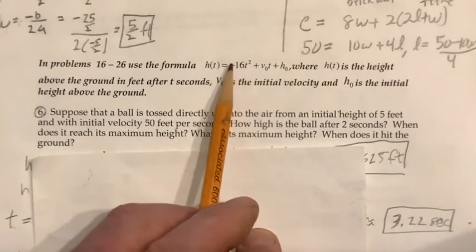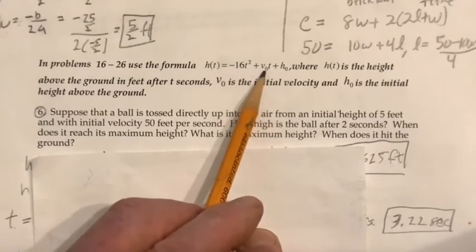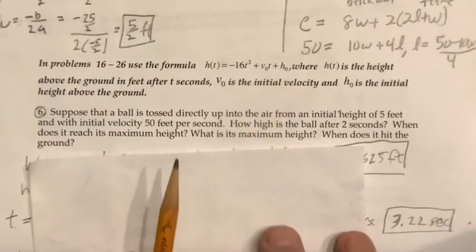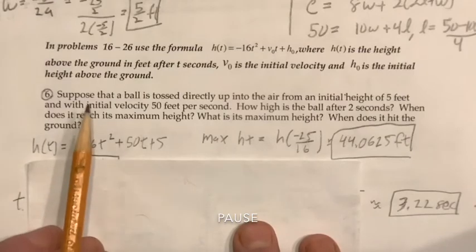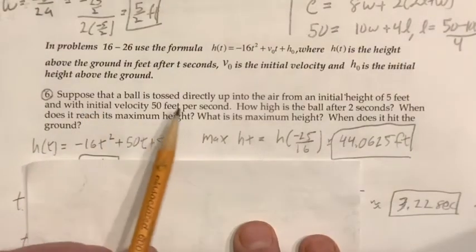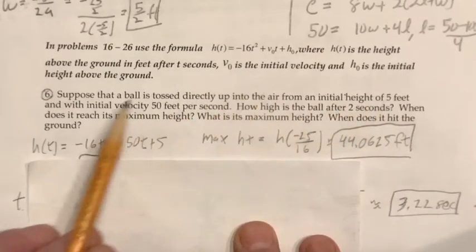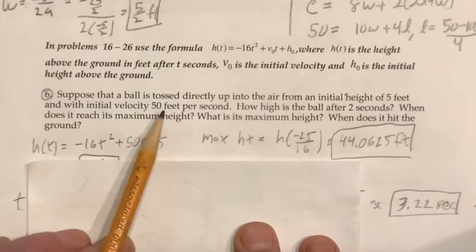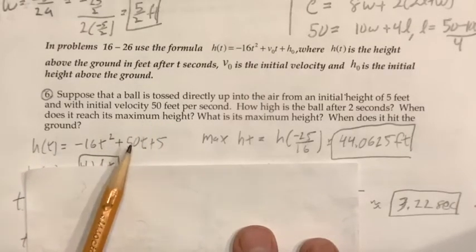You'll always have a negative 16 in front that has to do with gravity, but you might not be given the initial velocity or the initial height. You have to find them. In this number, I believe you are given each of those. Read it carefully. It says a ball is tossed directly in the air with an initial height of 5 feet, so that's h0, and then the initial velocity is 50 feet per second, so that would be v0. So you can just paste those on here. See, this is your function for the height above the ground as a function of time.